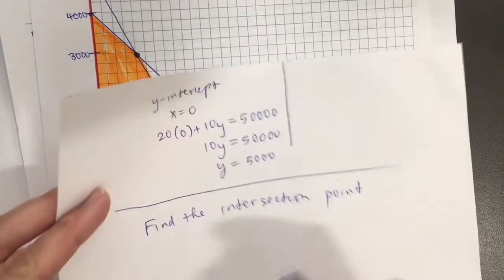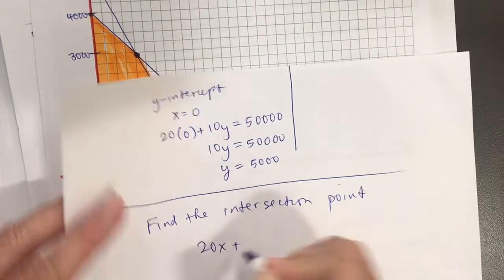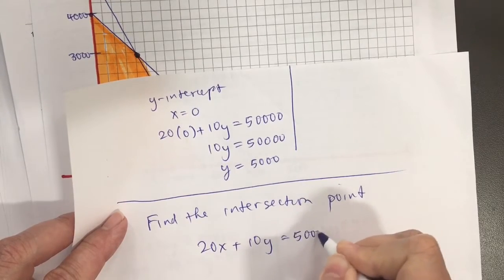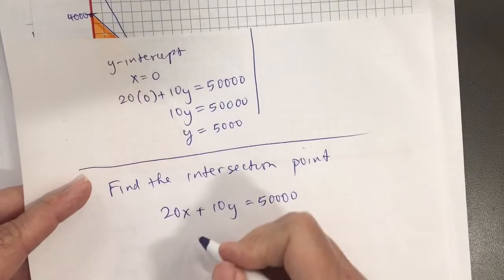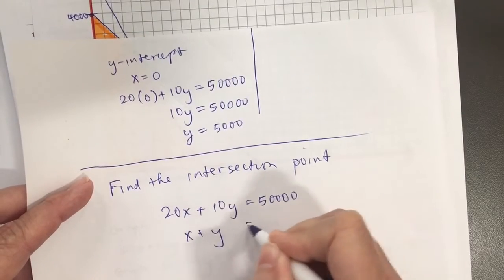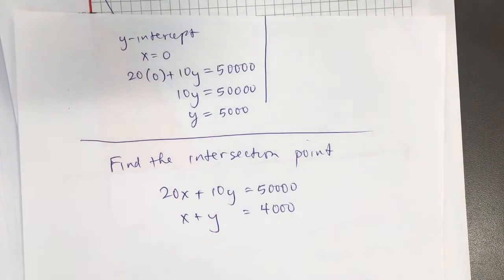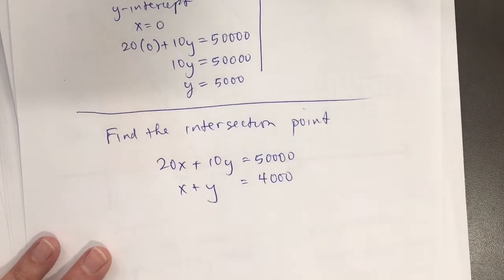We have 20x plus 10y equals 50,000, and x plus y equals 4,000. I can solve this by substitution or elimination. I think I'm going to go with elimination.